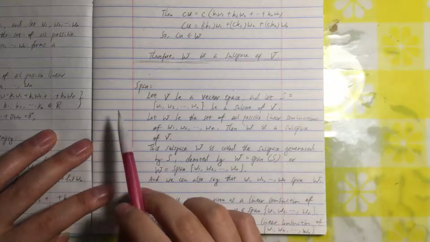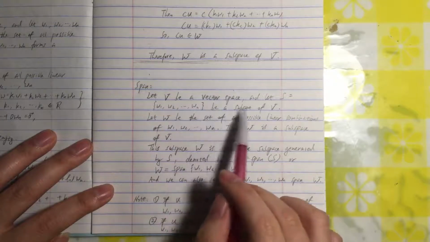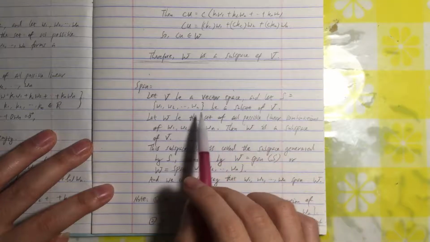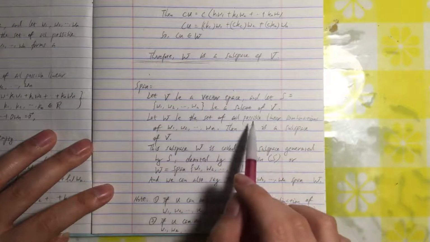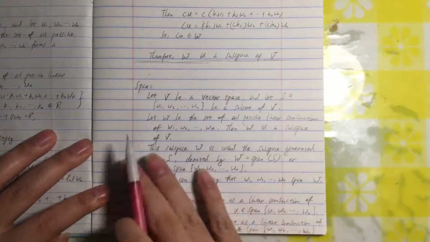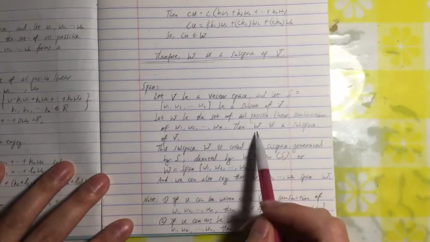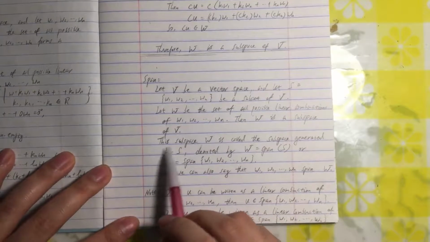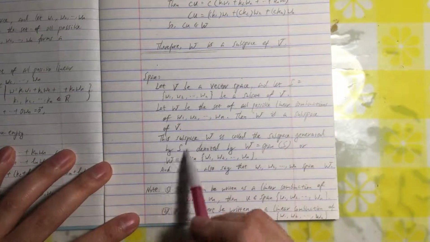Next, let me introduce span. Let V be a vector space, and let S be the set of W1, W2, Wn. Let S be a subset of V. Let W be the set of all possible linear combinations of W1, W2, Wn. Then, by the previous theorem, we know that W is a subspace of V. This subspace W here is called a subspace generated by S.